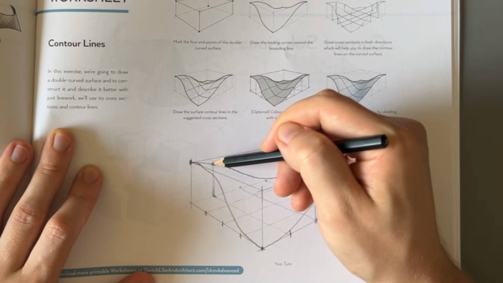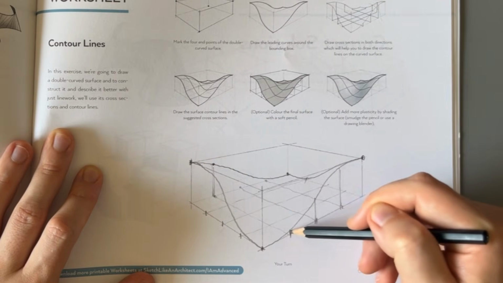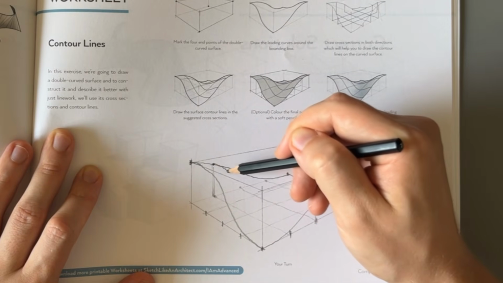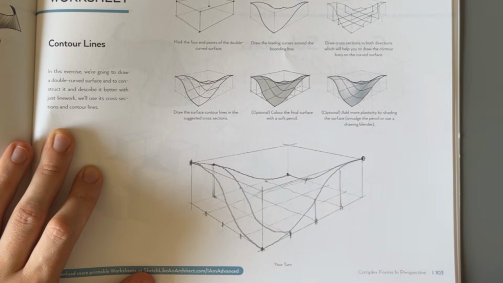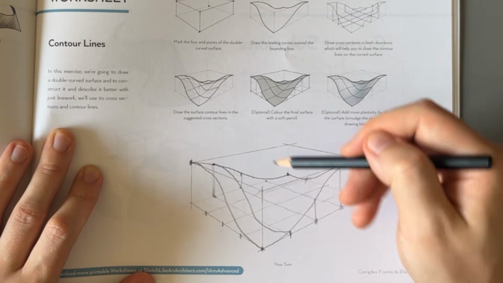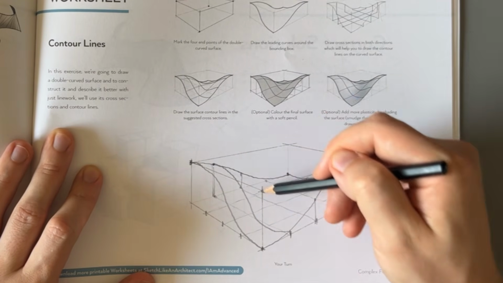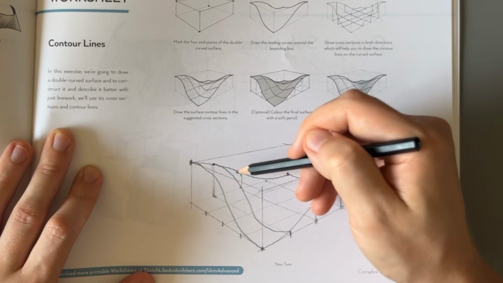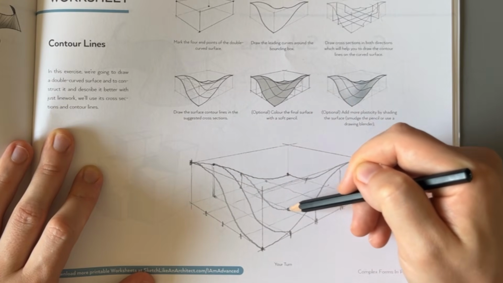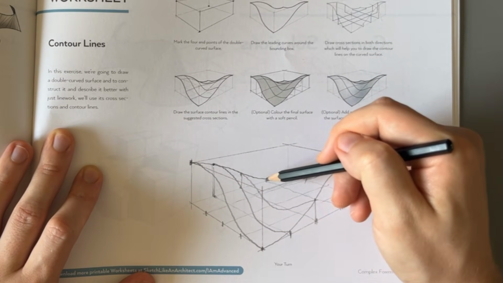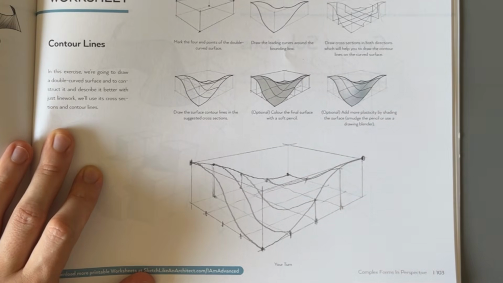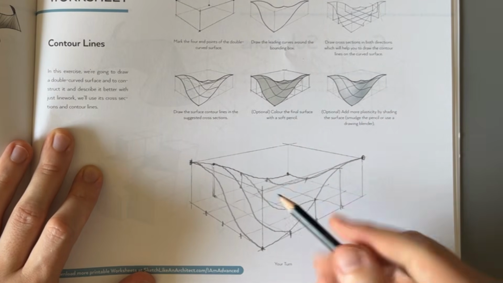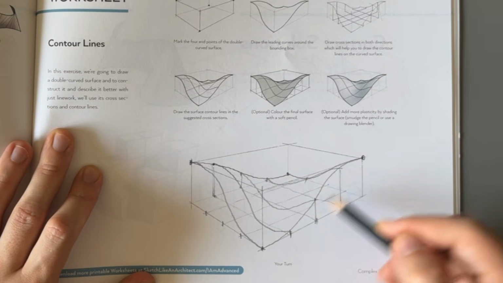So I know that from this point all the way here, I would need to go something like this, all the way down and a little up. From this point to this point, I will go from top, down, and up again. And this is almost like inverse, right? And you can see that it's already shaping up really nicely.